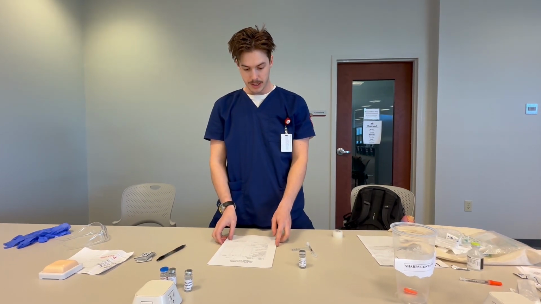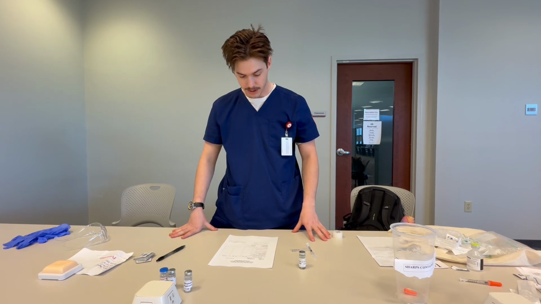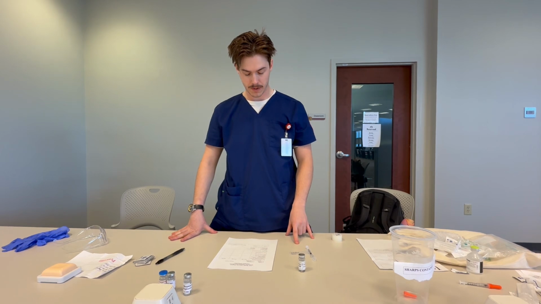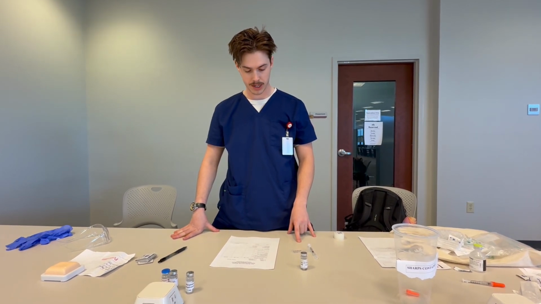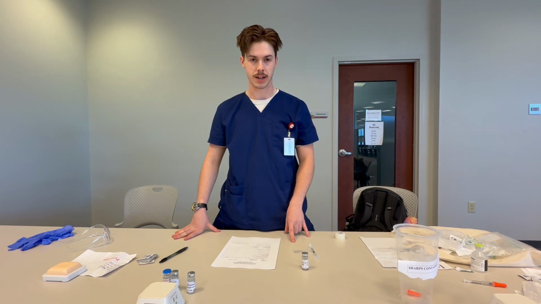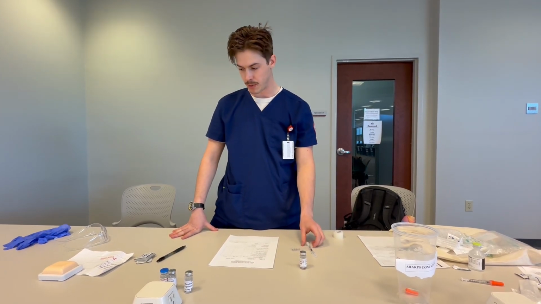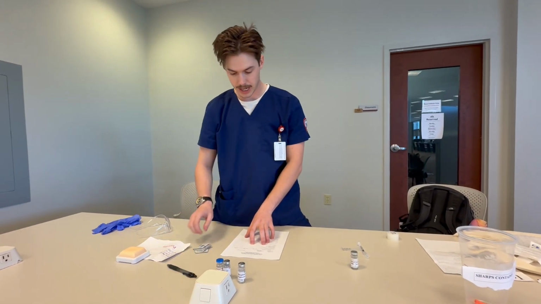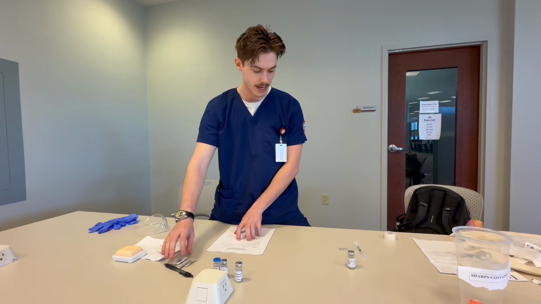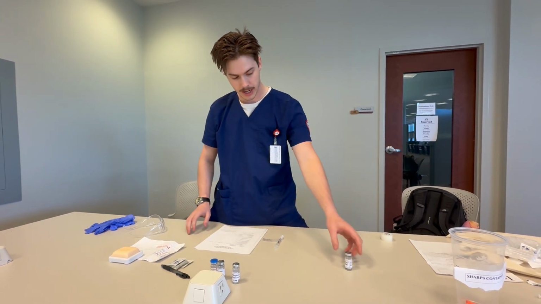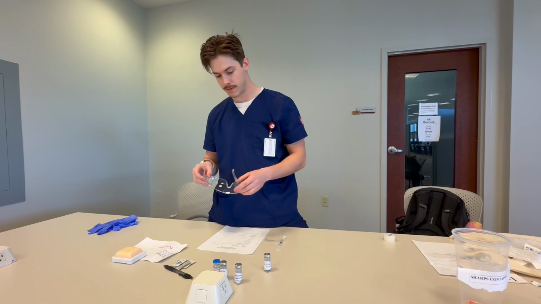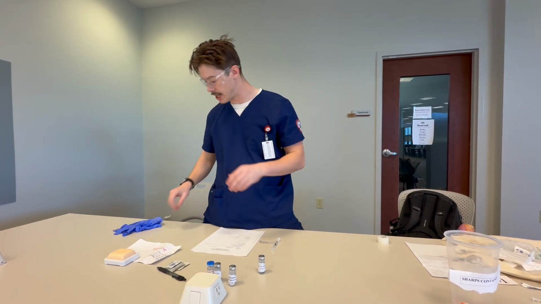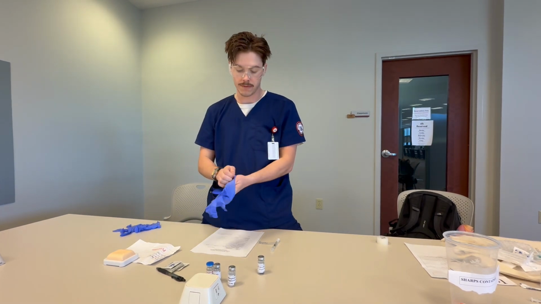All right, that completes my second check for accuracy. Almost forgot to mention that all the elements of a legal prescription are present, which completes my second check of accuracy. All right, I will now move to the patient's bedside. With me I will take my medication administration record, an alcohol swab, my syringe, and my medication. I'll also have goggles with me, and before I begin I will perform hand hygiene, and then I will don clean gloves.